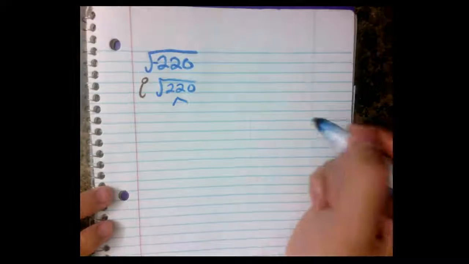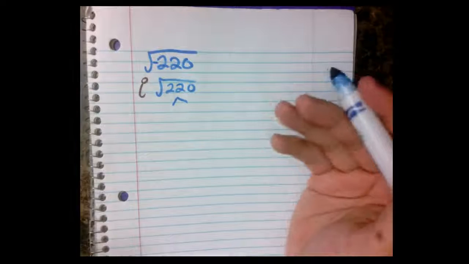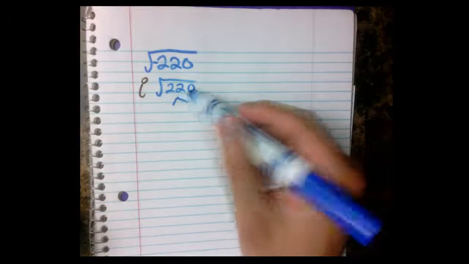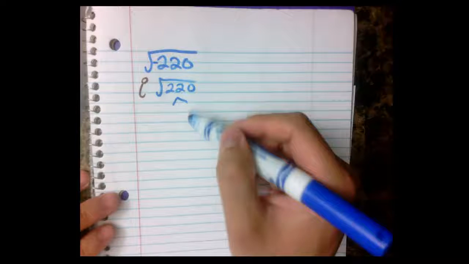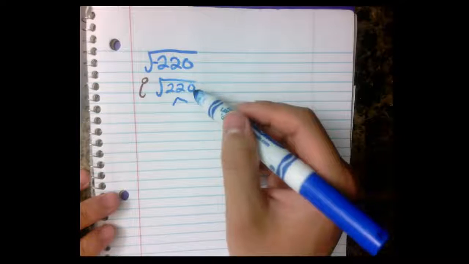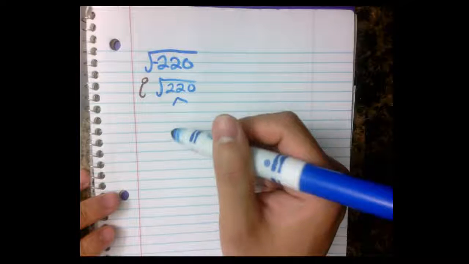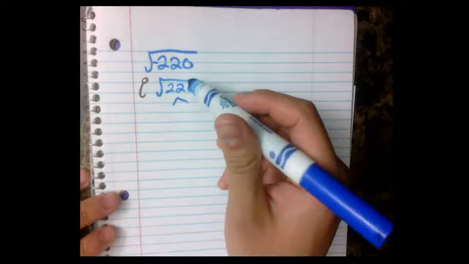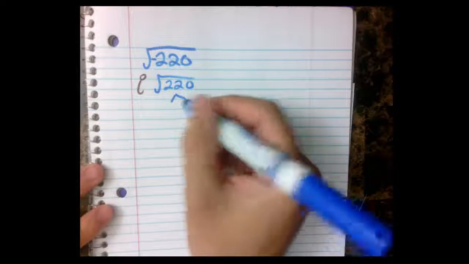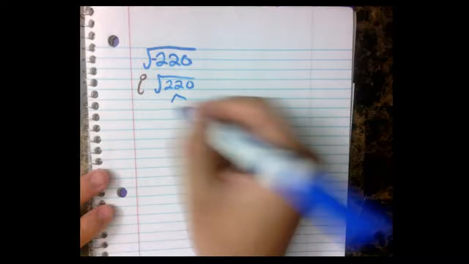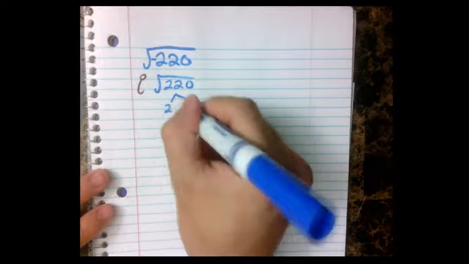From here on, it's a little bit more familiar, but what you have to do is break this down into whatever numbers it can factor into. So you're looking for two numbers that multiply into 220. These could be any numbers. You could start with 2 and 110, 22 times 10, 4 times 55. You can use any factors you want. We're going to do it the long way, so we're going to do 2 times 110.